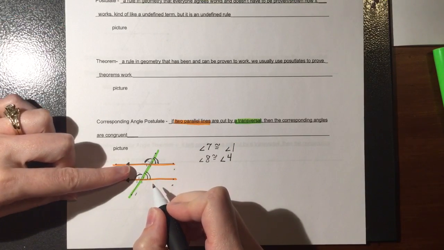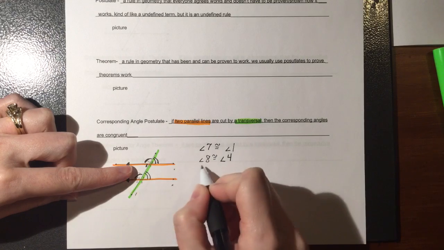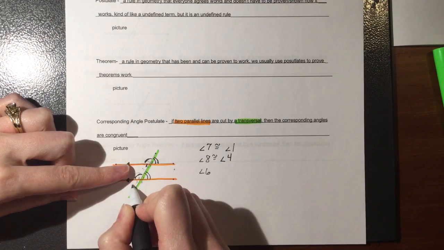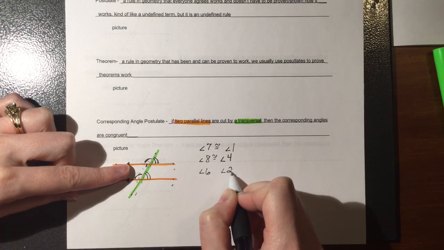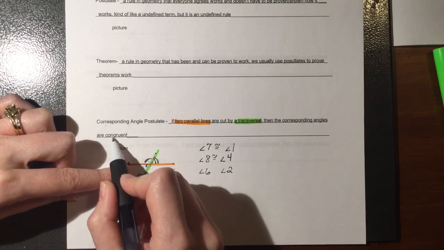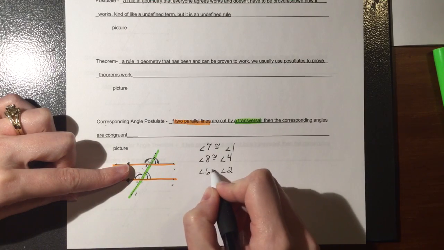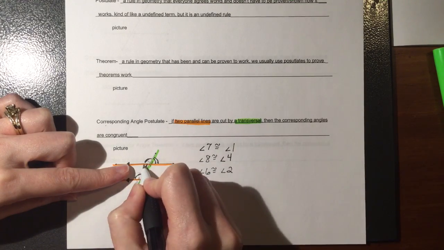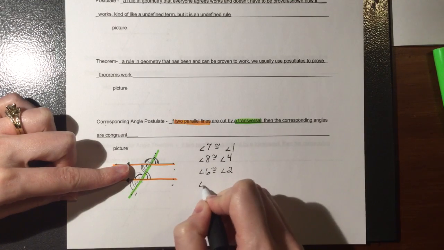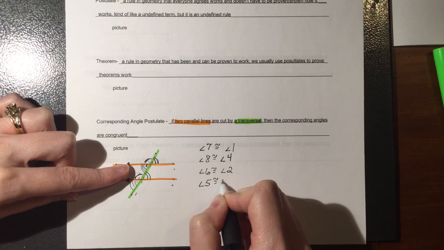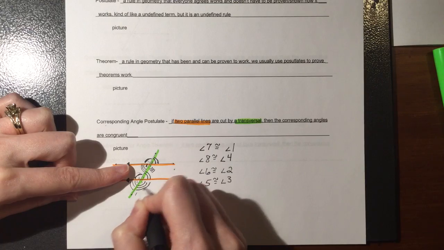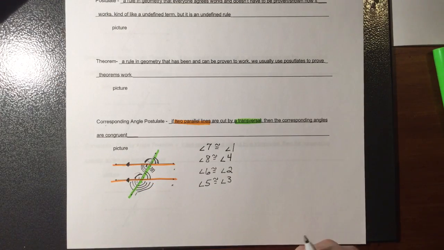We haven't talked about angle 6 yet. So angle 6 is to the left and below, to the left and below is angle 2. And according to this corresponding angle postulate, this is the rule that tells us that they are going to be congruent. So that's the third set, so I'm going to use 3 arc marks. And then what's left, angle 5 is going to be congruent to angle 3. Okay, and there's our corresponding angle postulate.